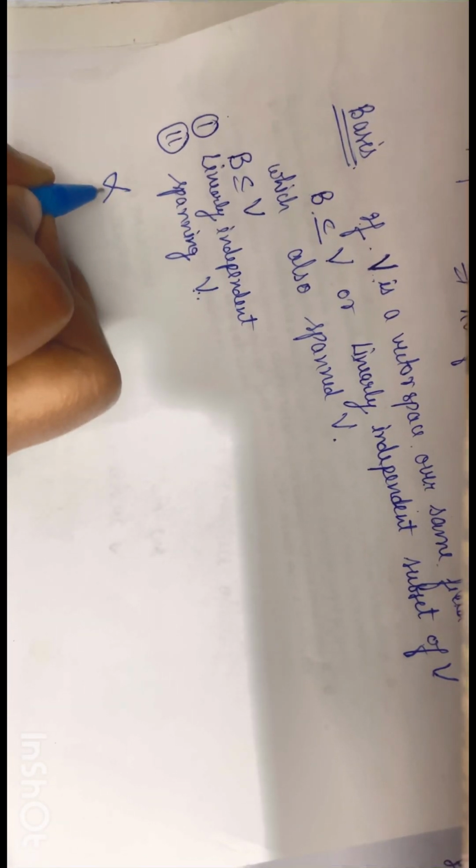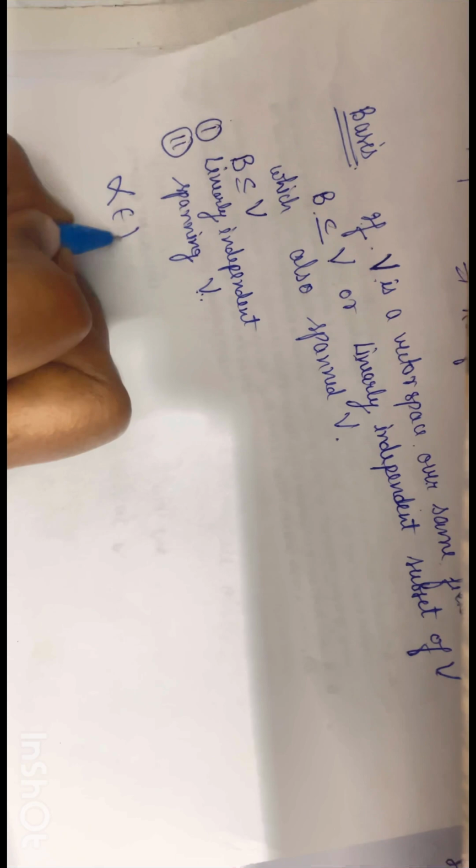Spanning V means that every element belonging to V can be written as a linear combination of the elements of this basis.